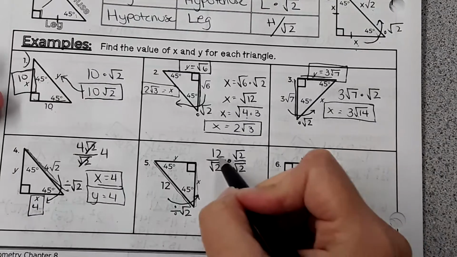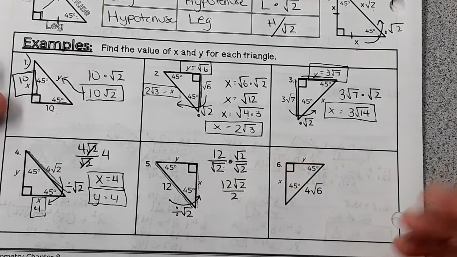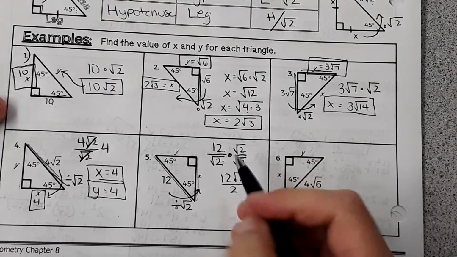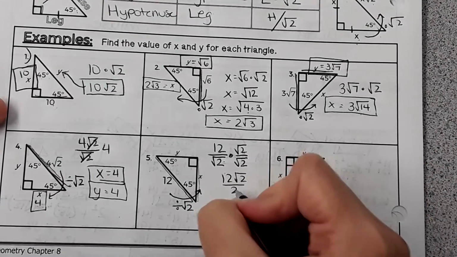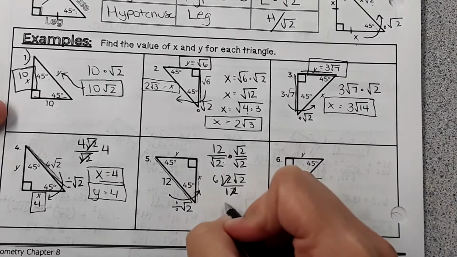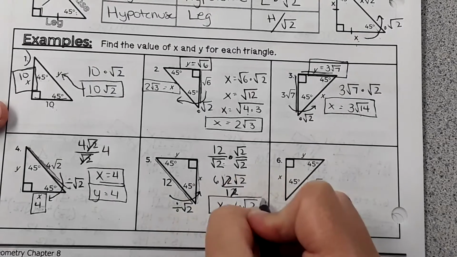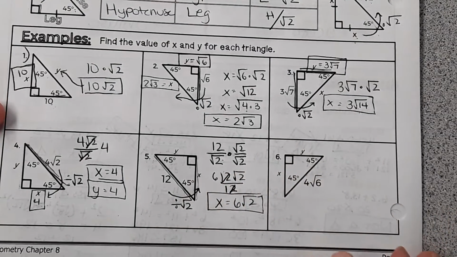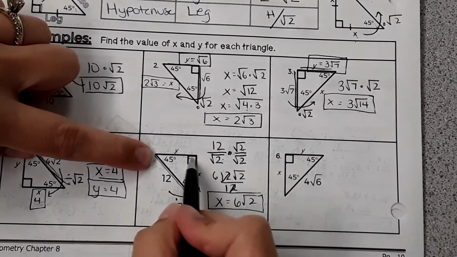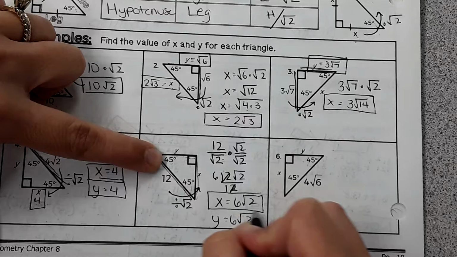Multiplying by 1, and then we get 12 square root of 2 over 2. Simplify this by dividing both of those by 2, and we get 6 square root of 2. So x equals 6 square root of 2. And this leg is the same measure as this one, so y is also 6 square root of 2.